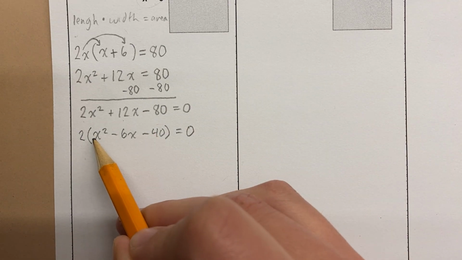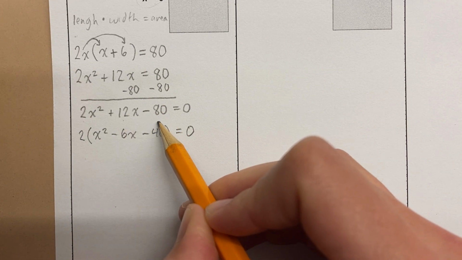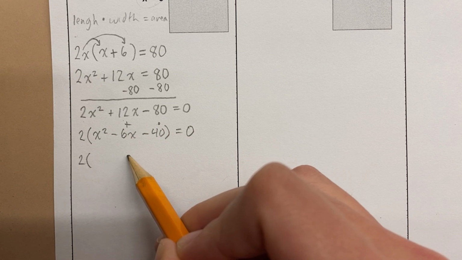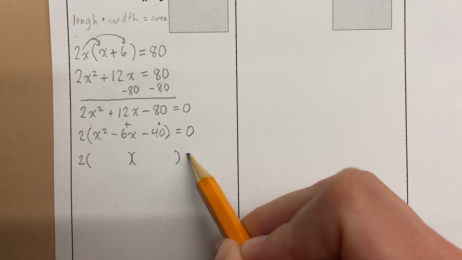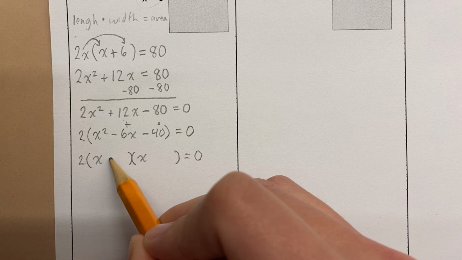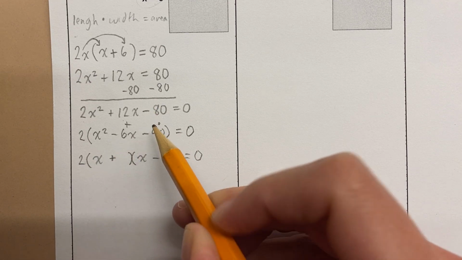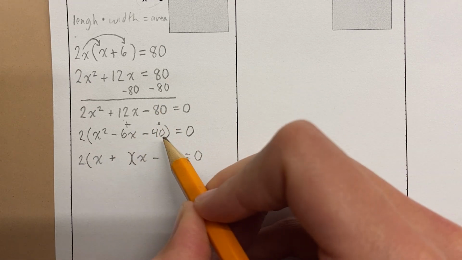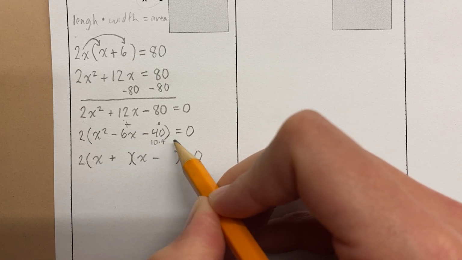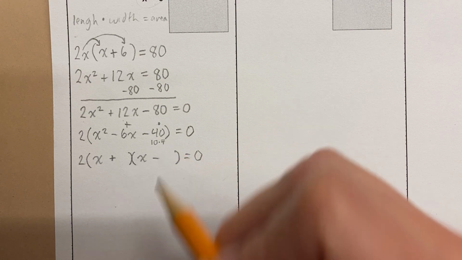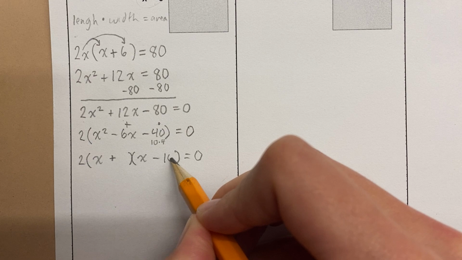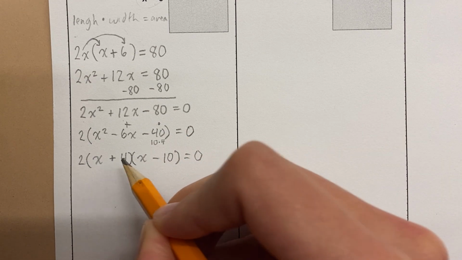Next, I think, okay, now this is just a 1 here, so I need two numbers that multiply to negative 40, and add to negative 6. So multiply to negative 40 and add to negative 6. This is going to be x and x, I know I need a plus and a minus. I need two numbers that multiply to 40 and subtract to 6, and I'm thinking 10 and 4. Like 8 and 5, but those don't subtract to 6. 10 and 4 is what I want.